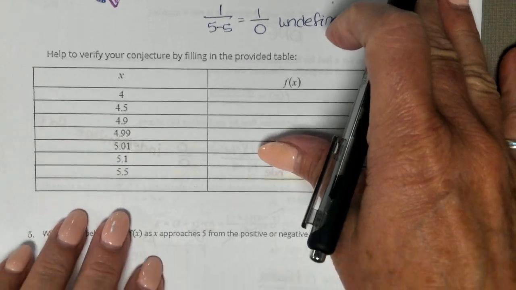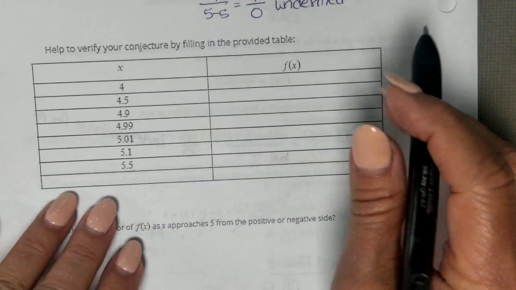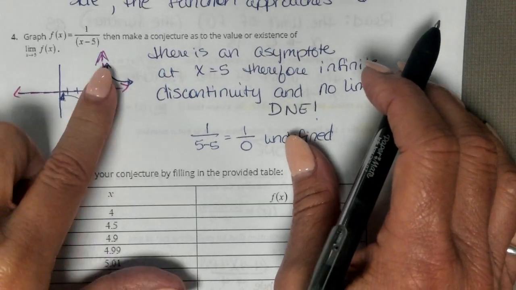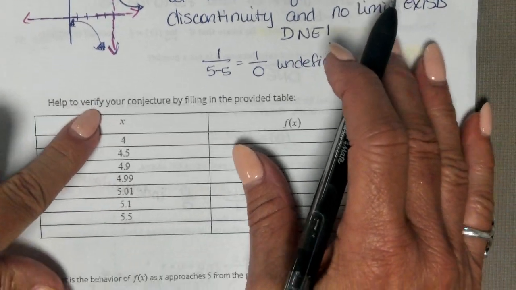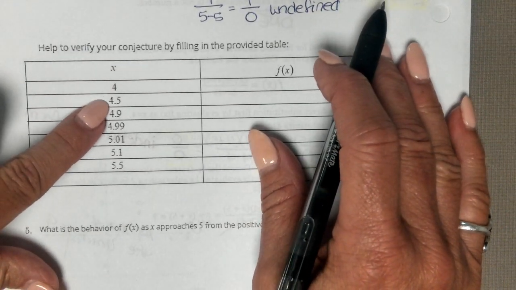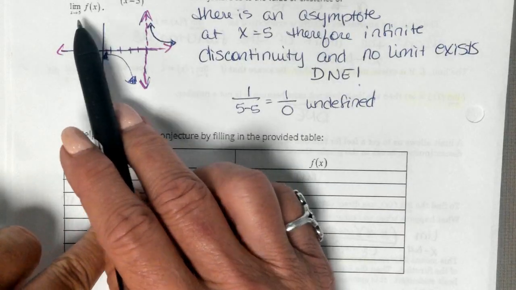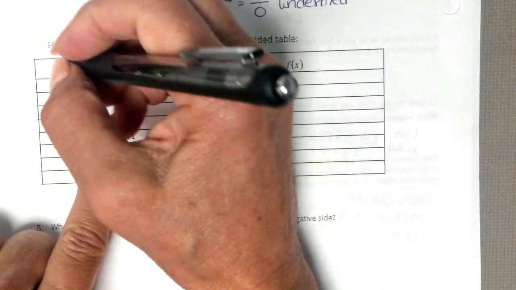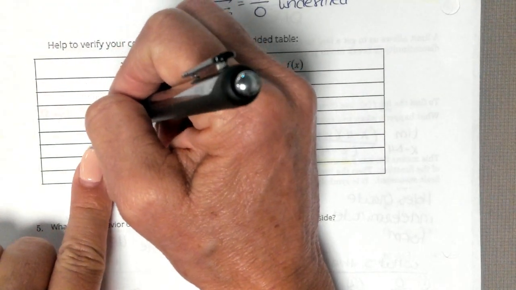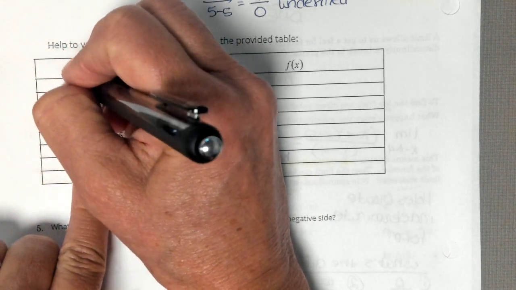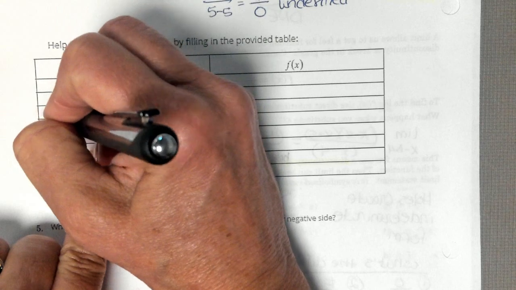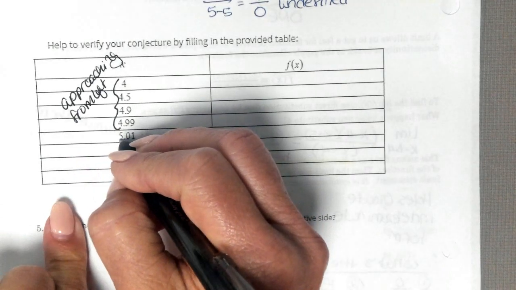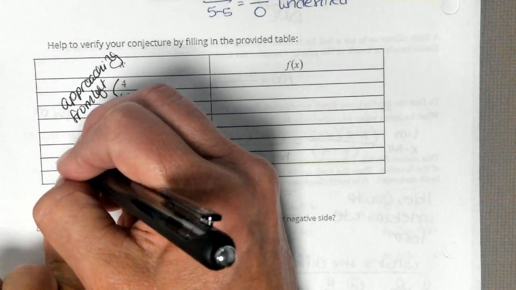Okay, so to talk just a little bit more about that, if you were to plug these numbers back into this equation, I want you to look at them. We are approaching 5. This is how it says as we're approaching 5, and I want you to look at these numbers, how they're changing, getting closer and closer to 5. And this side over here is approaching from the left. Right here. This portion we are approaching from right.